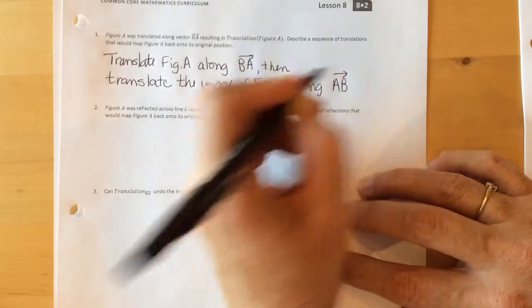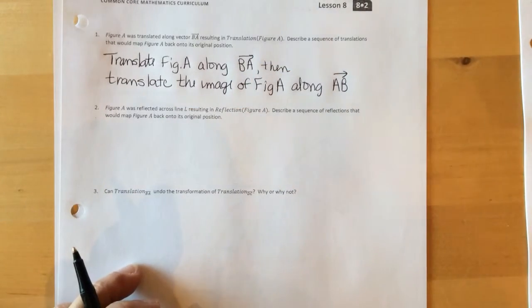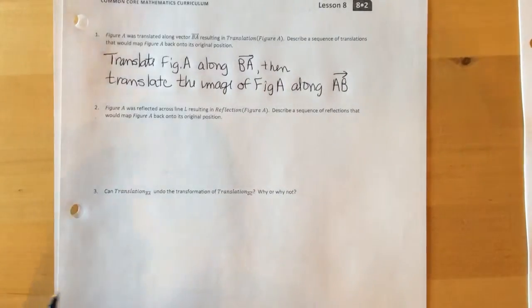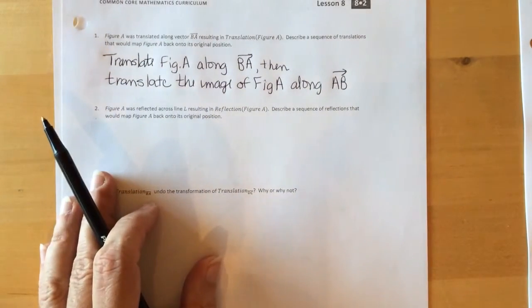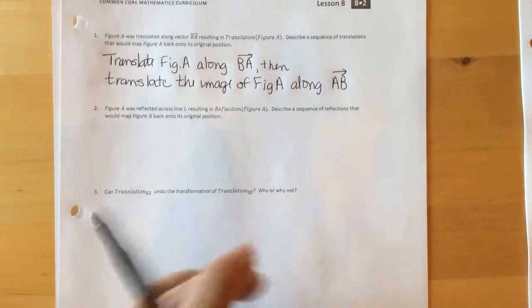And I can write vector AB like that. So we translated figure A along BA and then translated the image of figure A along AB.